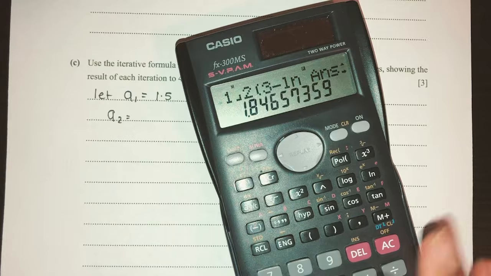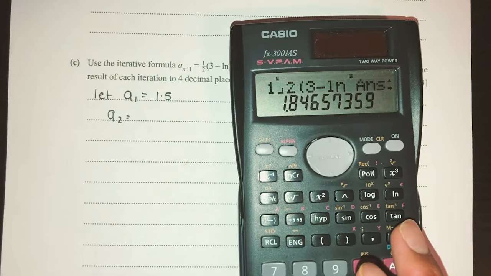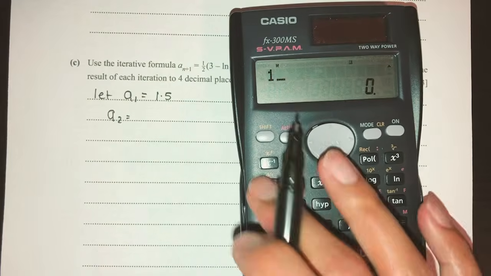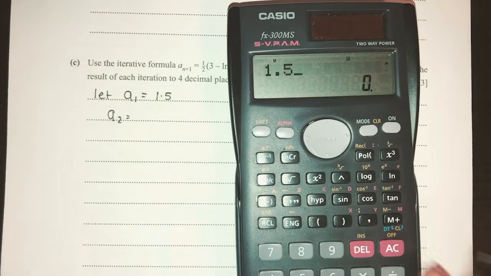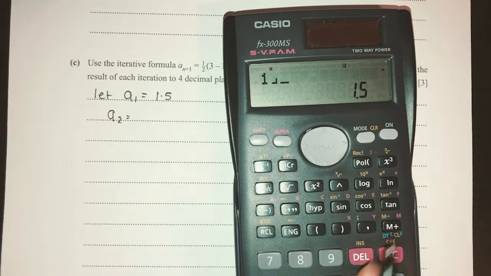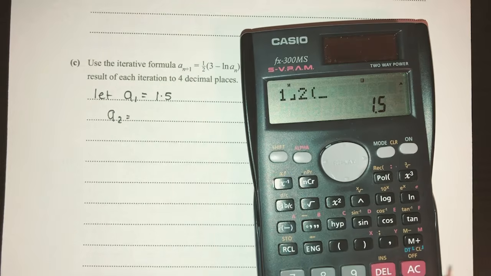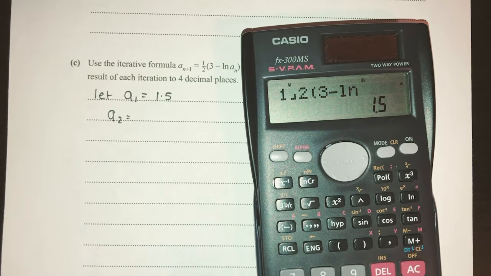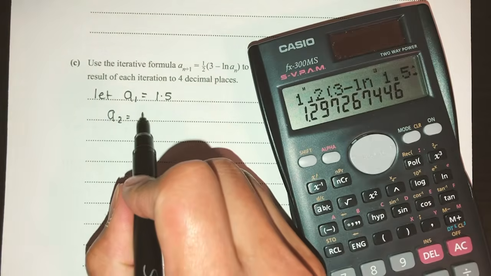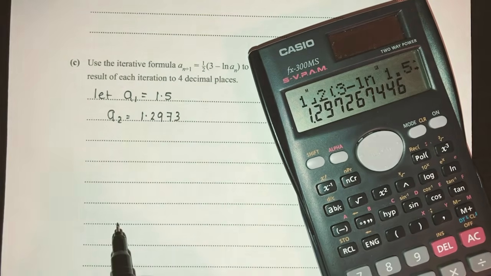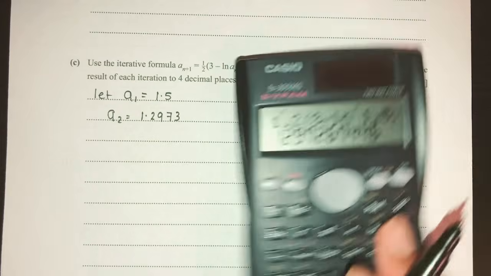So let's do that. Let me try again. So just to confirm, that is half. Wait, let me try. So 1.5 will be answer. Half of ln. So we don't have ln. I always make this mistake. I don't know why. Half 3 minus ln of 1.5. That will be, okay, 1.2973.